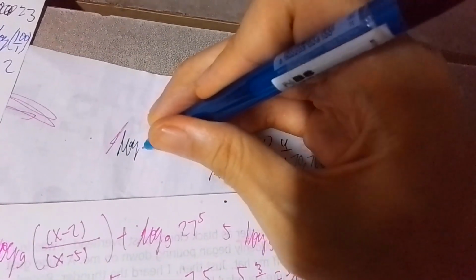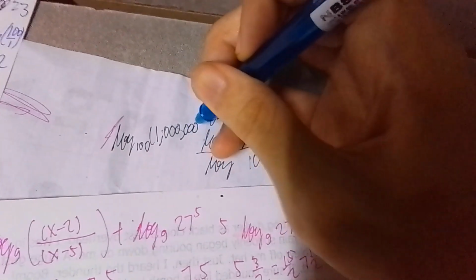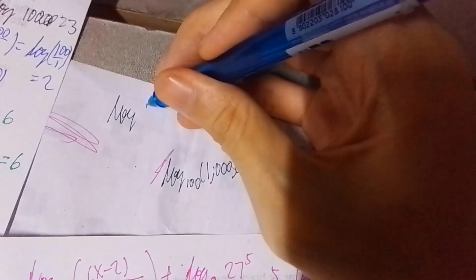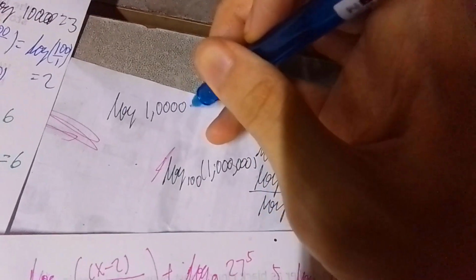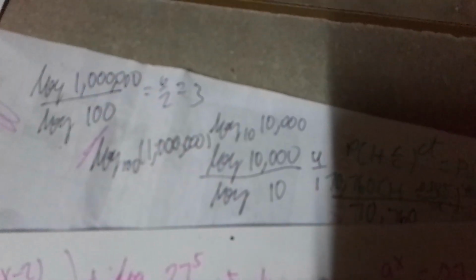Or let's say you have log base 100 of 1 million. So therefore, we have log of 1 million on the top, and then log of 100 on the bottom. Doing that will give you 6 over 2, which is 3. And it takes 3 100s to make 1 million. That's the change of base method.